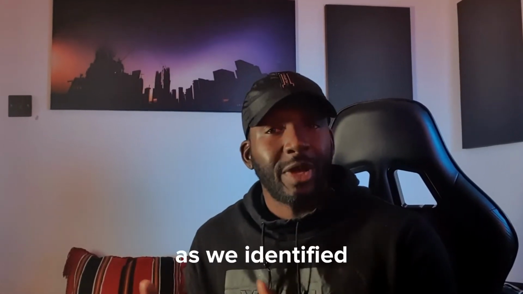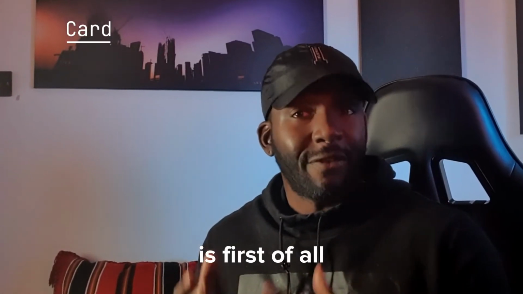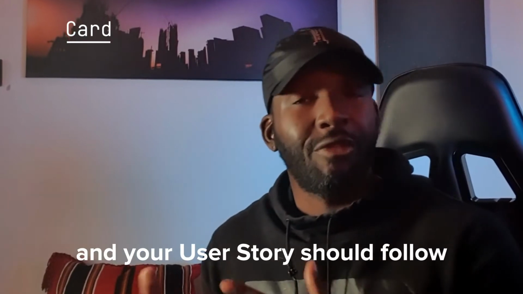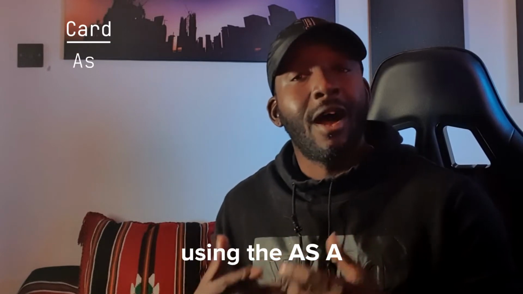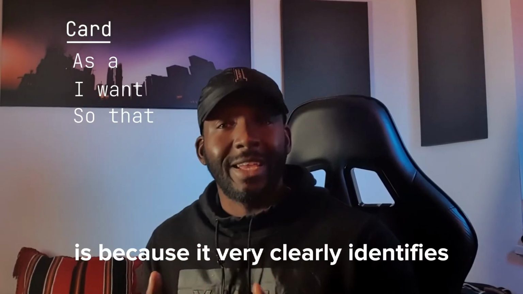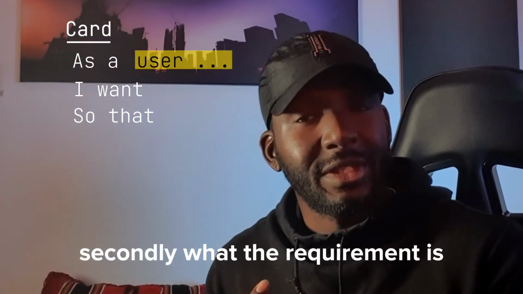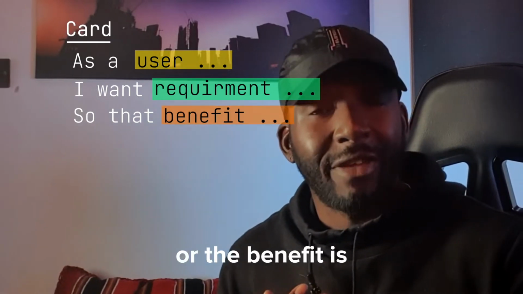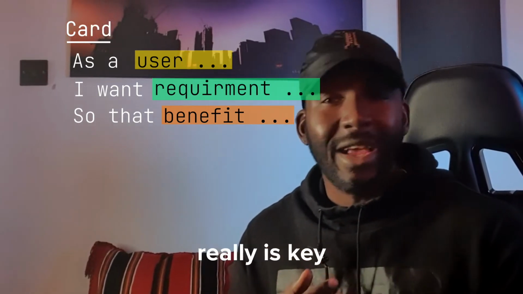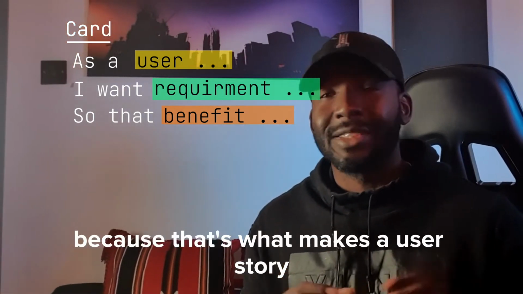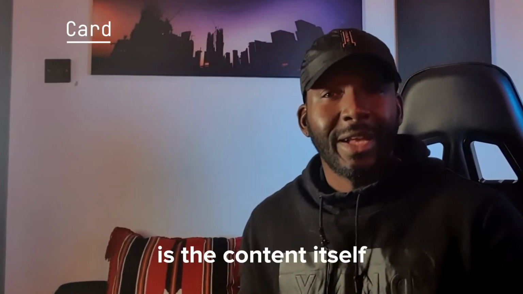So your first C, as we identified, is a user story card. Your user story card essentially is, first of all, your user story, and your user story should follow that traditional user story format. The reason that we draft the requirements using the "as a, I want to, so that" format is because it very clearly identifies, first of all, who the user is, secondly, what the requirement is, and finally, what the value or the benefit it's returning to the user or the business. That value or benefit part really is key, because that's what makes a user story stand out from a normal requirement. Now, the other part of the user story card is the content itself.